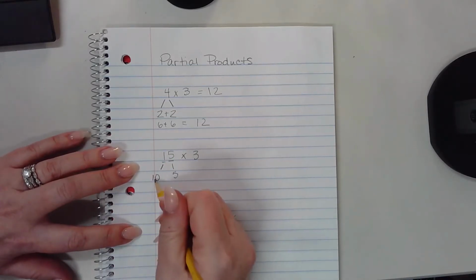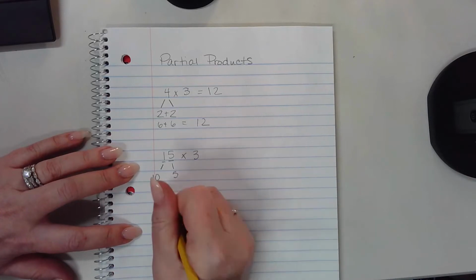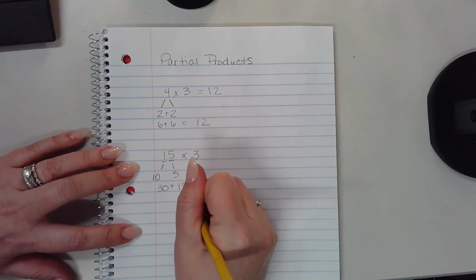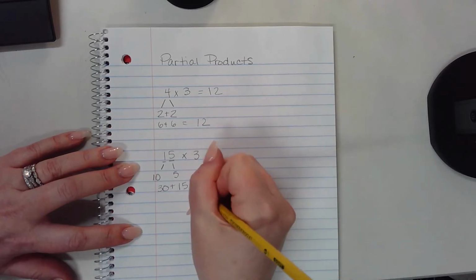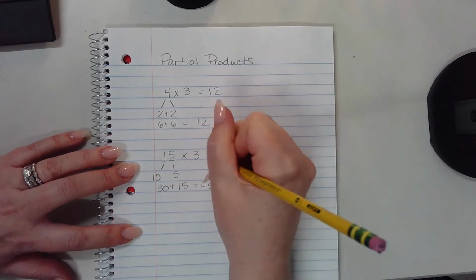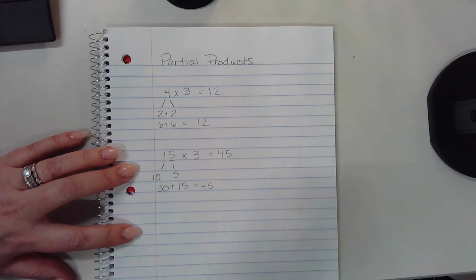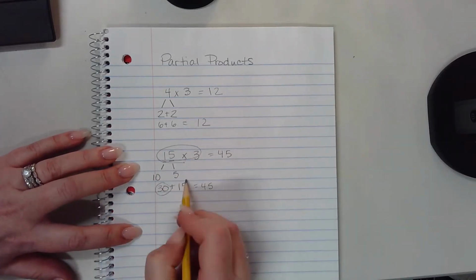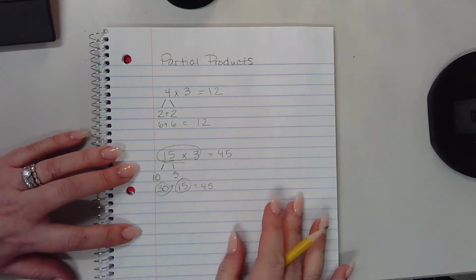Now if I did 10 times 3, that would give me 30. And 5 times 3 would give me 15. If I added those together, I would get 45, which is my whole product to this multiplication problem. These are my partial products. Okay? That's one way to do it.